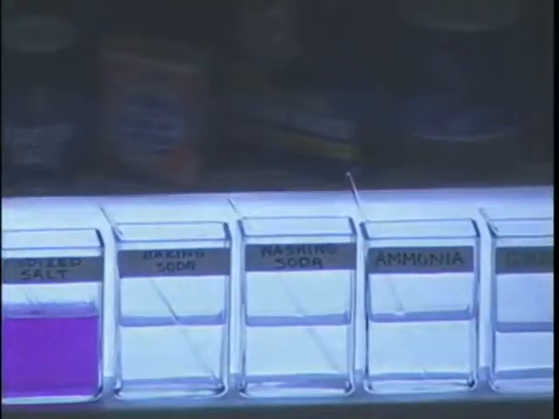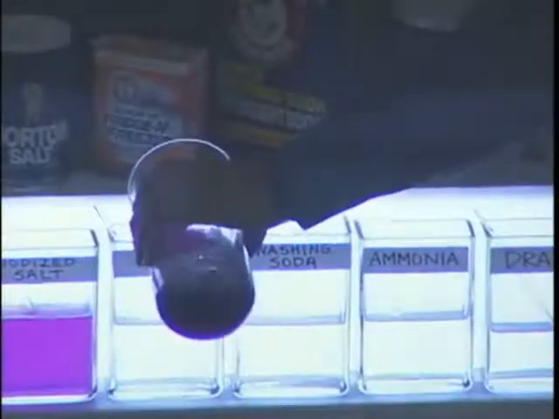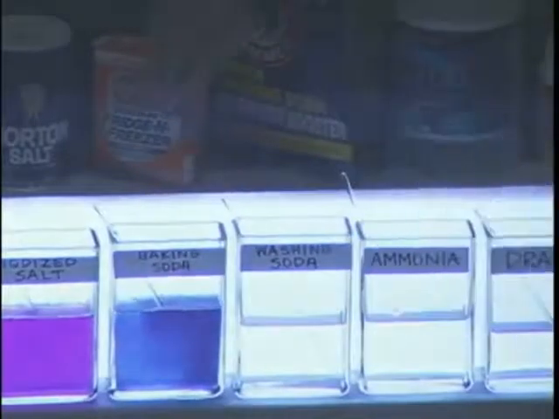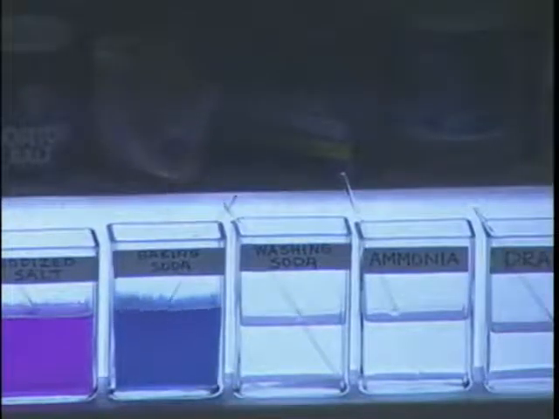Now let's move on to me pouring left-handed, and we're going to our bases, right? Baking soda. Baking soda is a common household product. It's a base. Ooh. Pretty sweet color. We get into the blues.